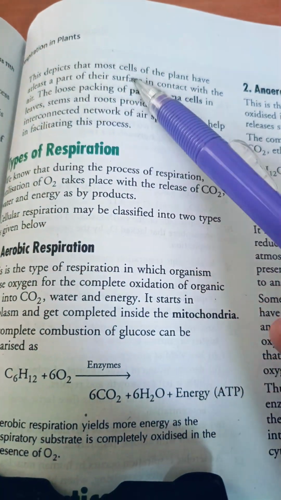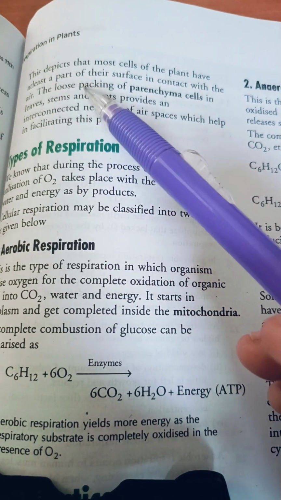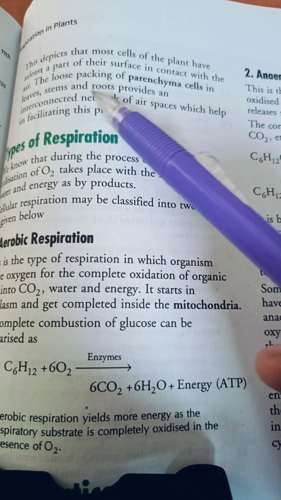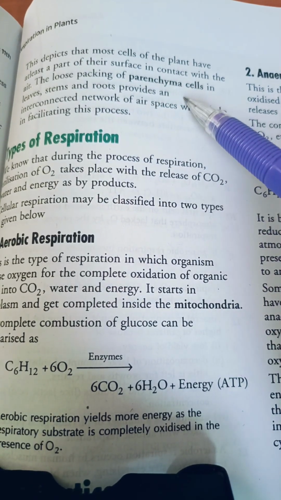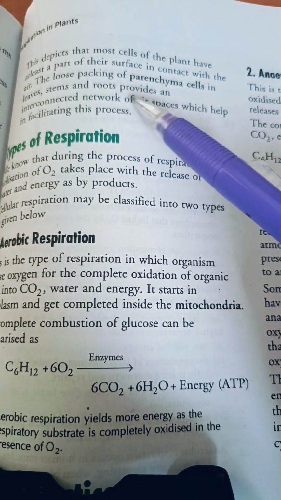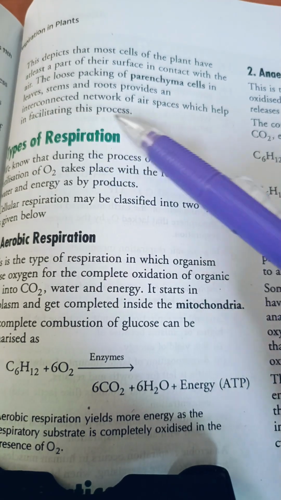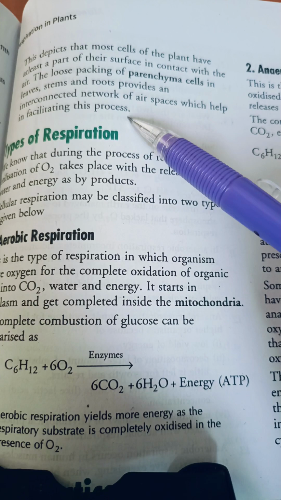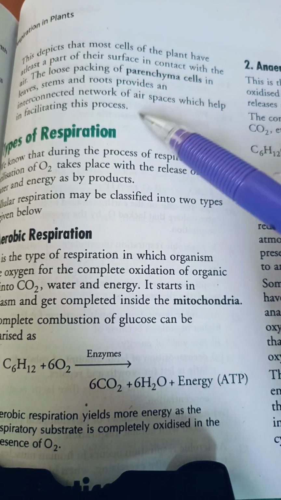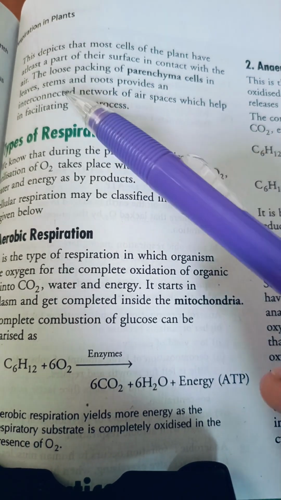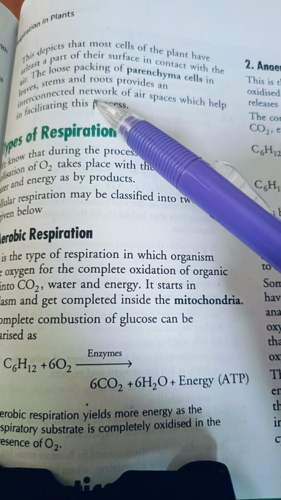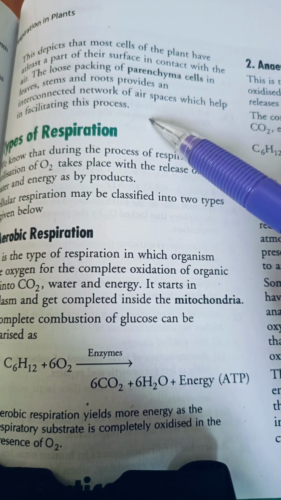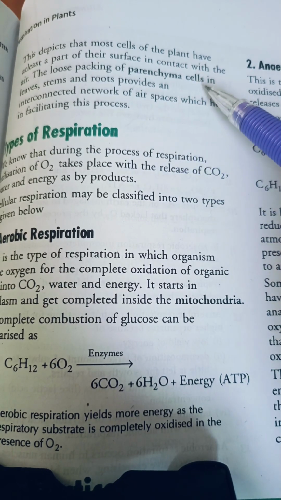This depicts that most cells of the plant have at least a part of their surface in contact with the air. The loose packing of parenchymal cells in leaves, stems and roots provides an interconnected network of air spaces which helps in facilitating this process. What is the connection between leaves, stems, and roots? The connection inside is the parenchymal cells. Through parenchymal cells, they can pass their energy.